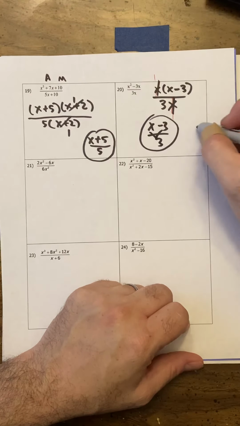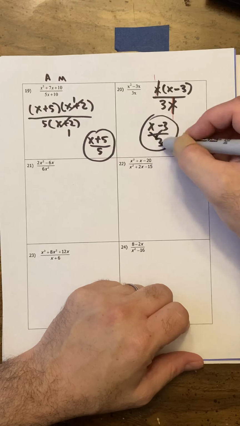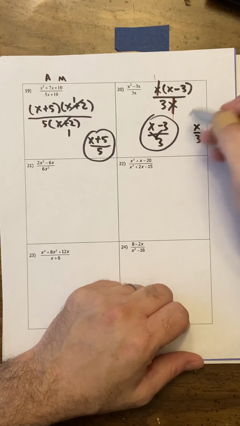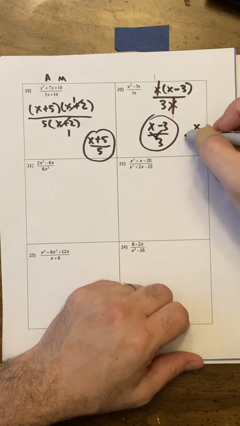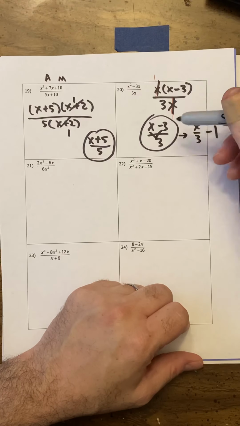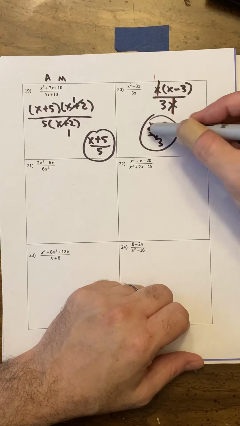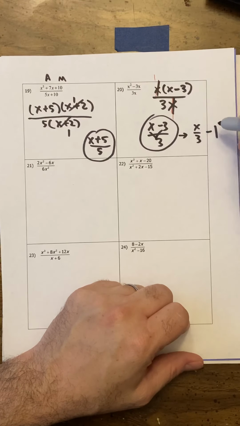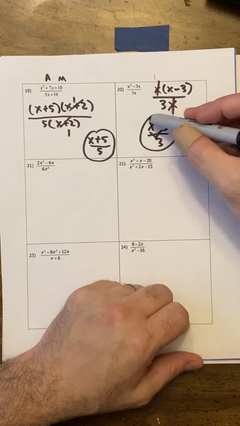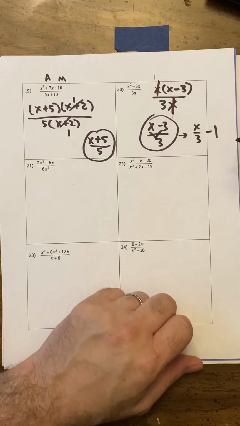But you could do it this way. This is going to be x divided by 3, and this is going to be negative 1. You could get this, but a lot of people will just divide the 3 into the 3 and just get a 1 here, a minus 1 here, and leave the x alone, but that's not what it is. I suggest just leaving the fraction this way, x minus 3 over 3.